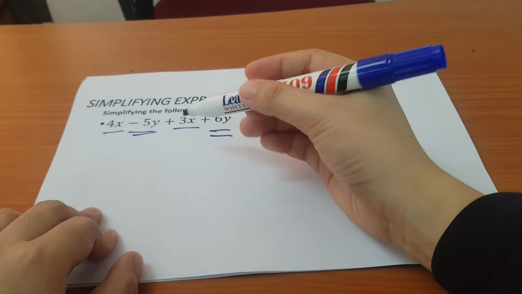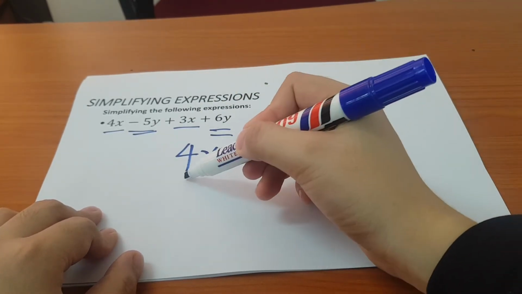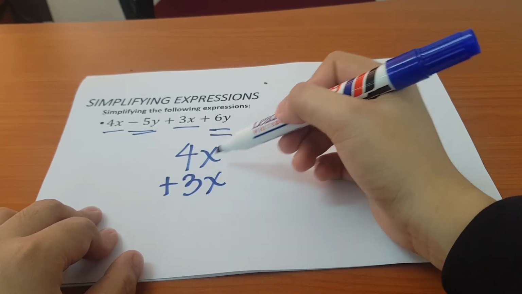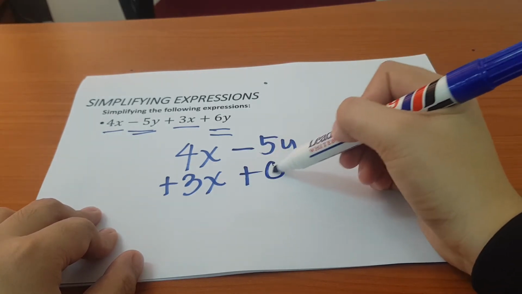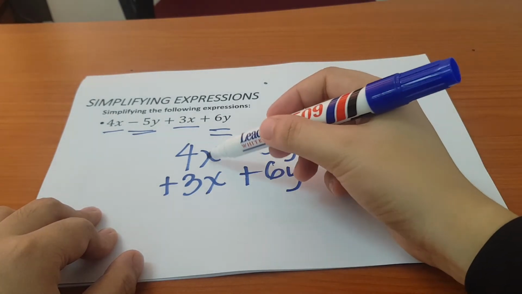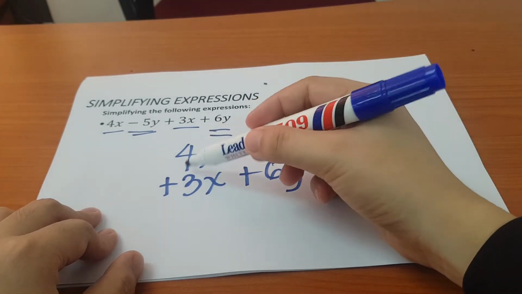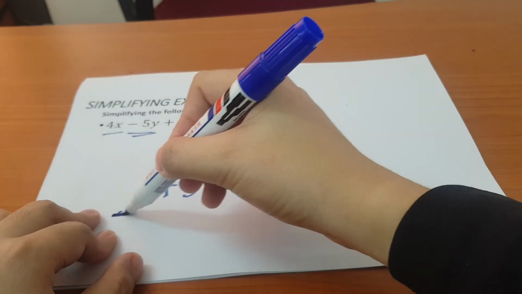You can rewrite them as a column. 4x, plus 3x, same column. Then minus 5y and 6y. You group those x's together, you group those y's together. They are also like terms. And then you simplify.